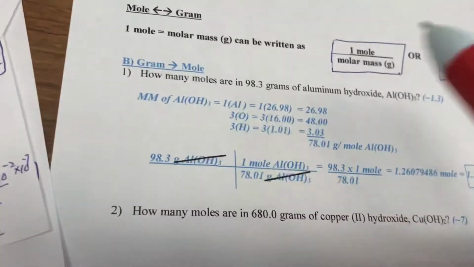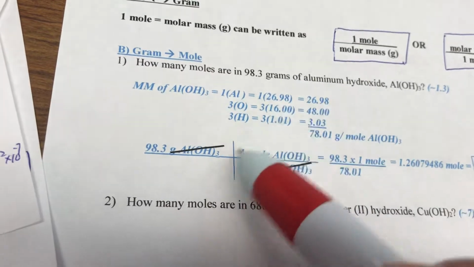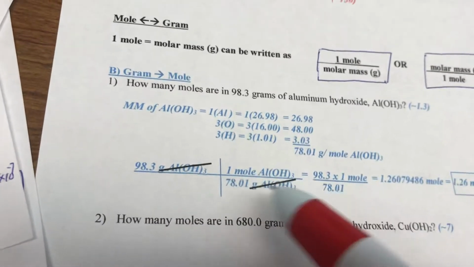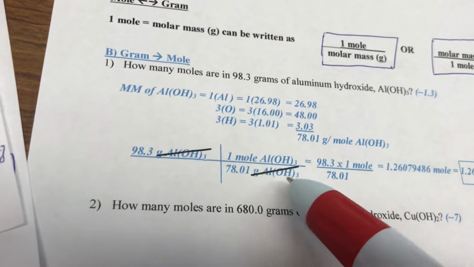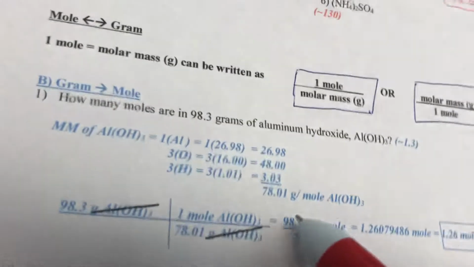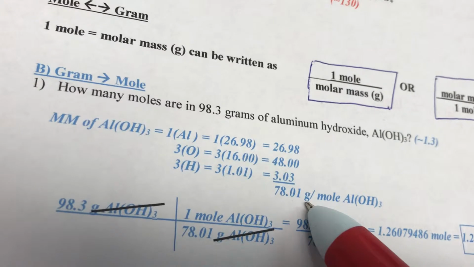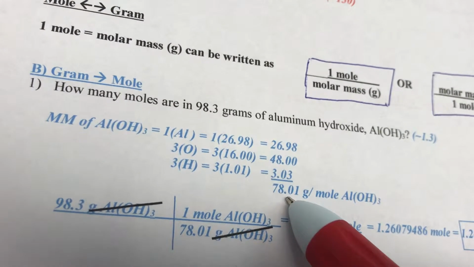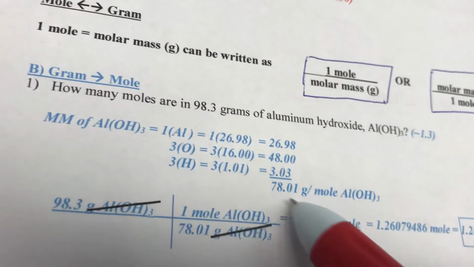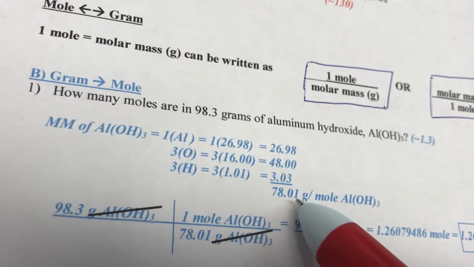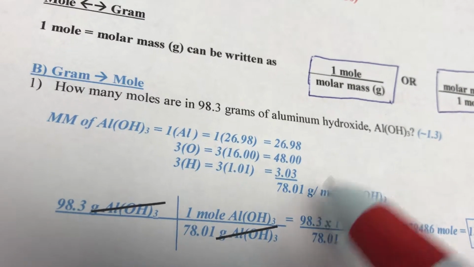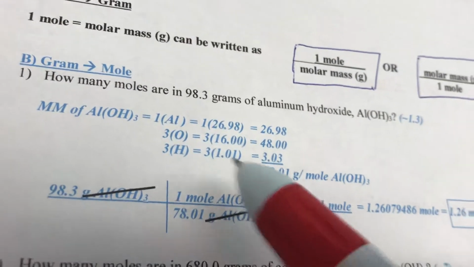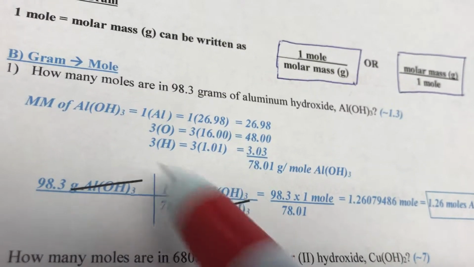And then next, you're going to set up the Superman. I get 98.3 gram aluminum hydroxide. Now here, I want to cancel my gram, so my gram will be on the bottom. Which one is the gram? You see the gram here is linked to 78.01. So the gram is 78.01, not 1 gram. And then here has the definition per mole, meaning per 1 mole. So 1 mole on the top because I want to cancel my gram.